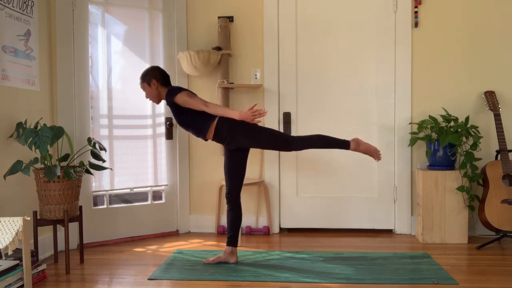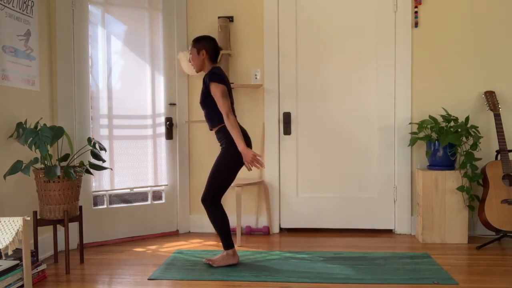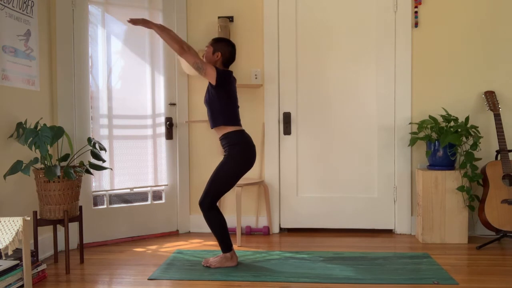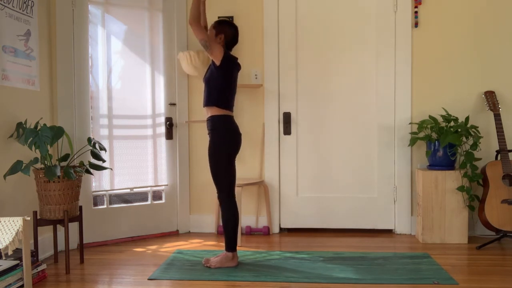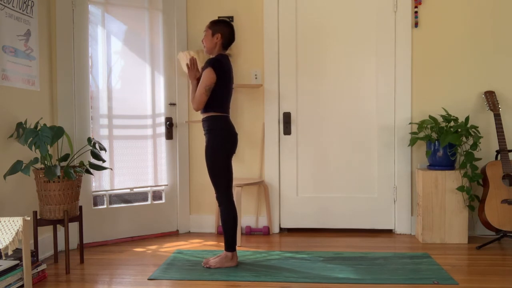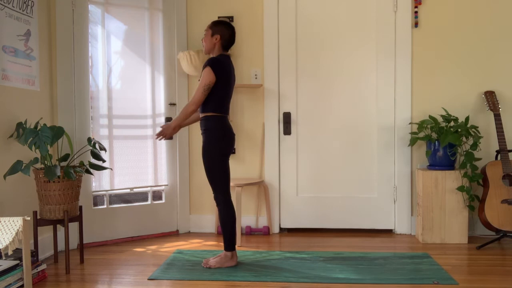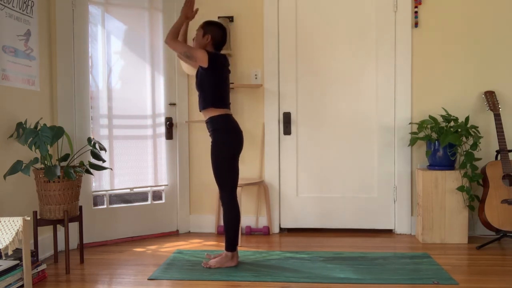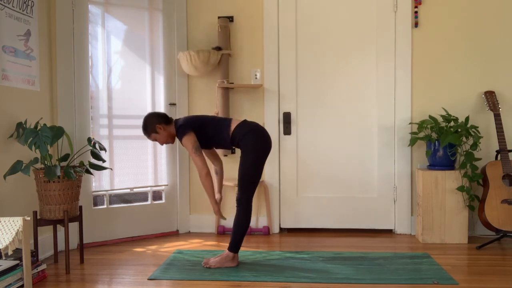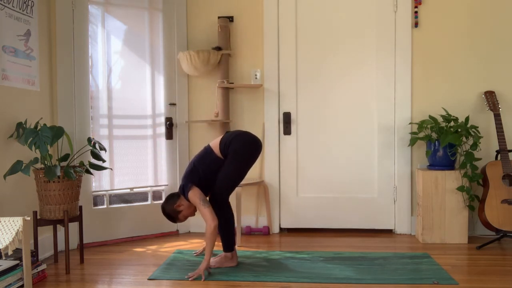Okay, let's go to chair. Left foot close to right, bending knees, arms up. Then straighten your legs, hands to heart center. All right, circle arms overhead. Folding forward, hinge at your hips. Halfway lift.